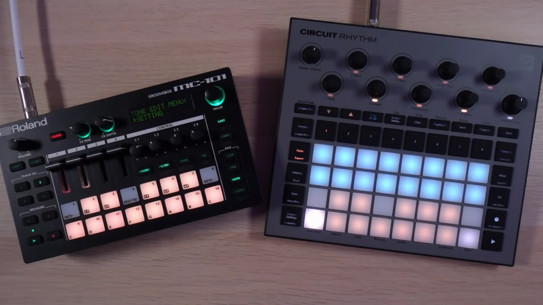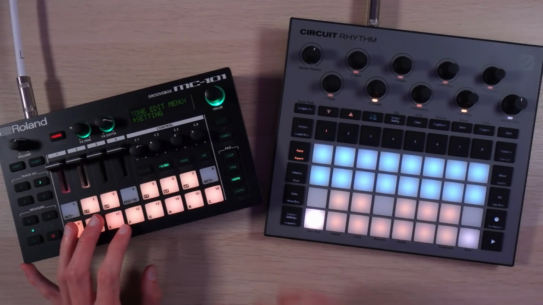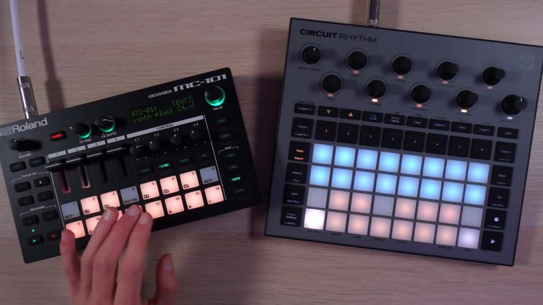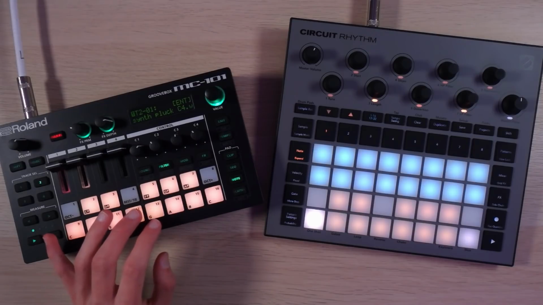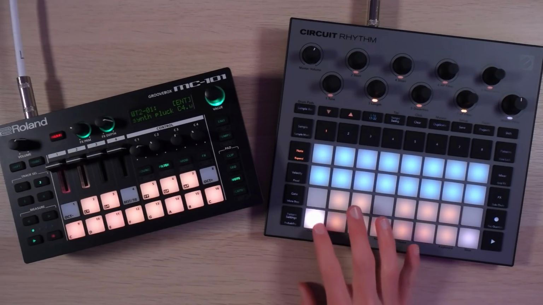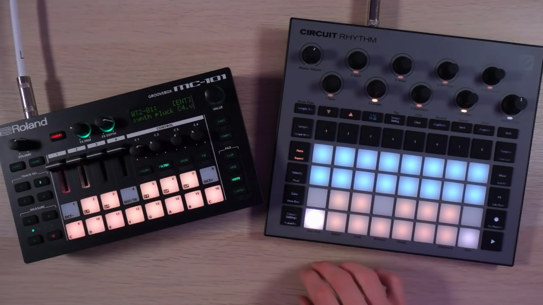That's not necessarily going to be a huge deal, but it is really nice to have. And you can also add stuff like vibrato and all that kind of stuff on the MC-101 as well. It treats these samples like synths. And the Circuit Rhythm treats samples like samples, if that makes sense. Even when you map it to a keyboard, they still won't have that much articulation to them.